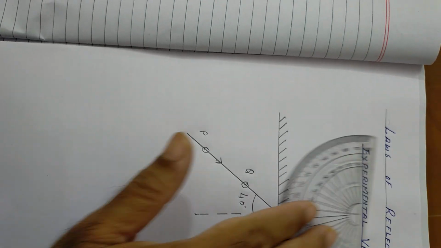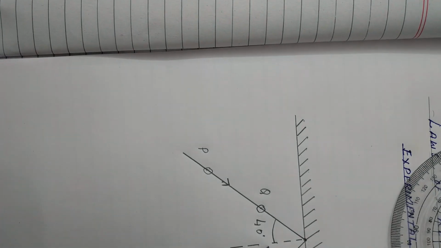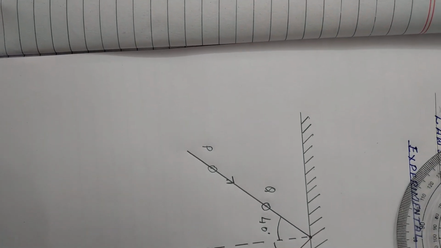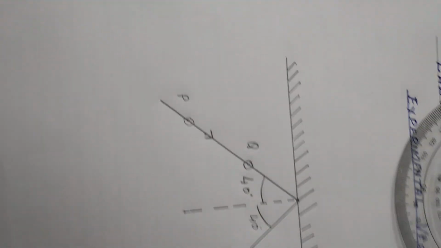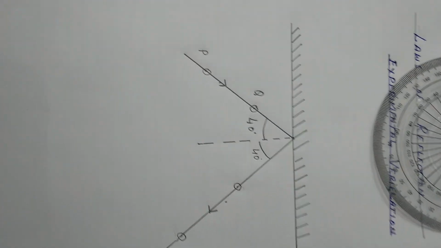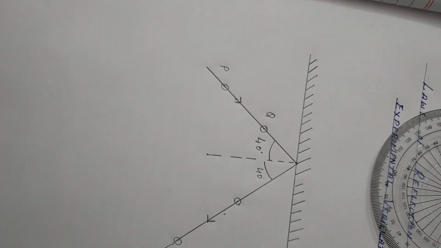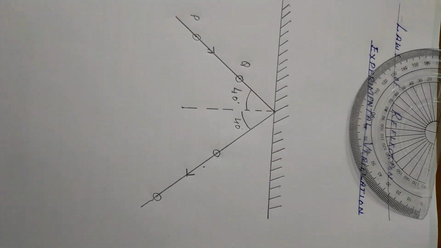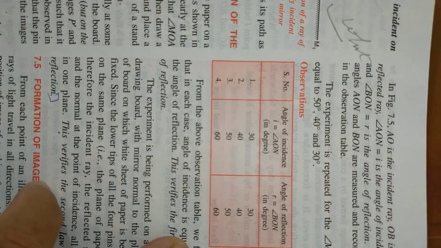So what we do, we remove. So if it is 39, we write 39. If it is 40, we write 40. So this is angle of incidence, children, and this is angle of reflection. This proves our first law. So you have to make a table, children. When you do practical, you have to make a table like this.